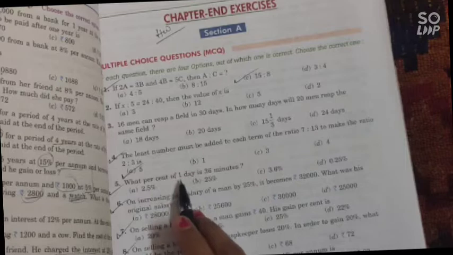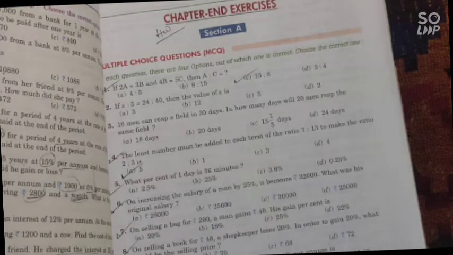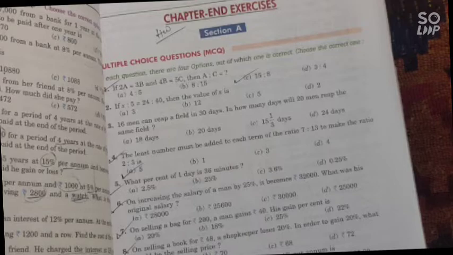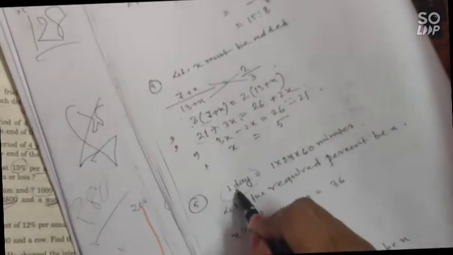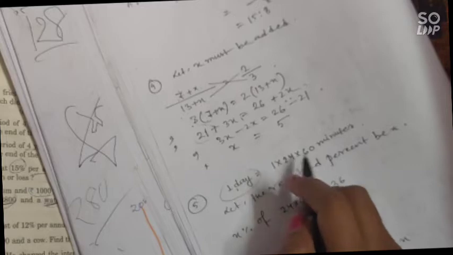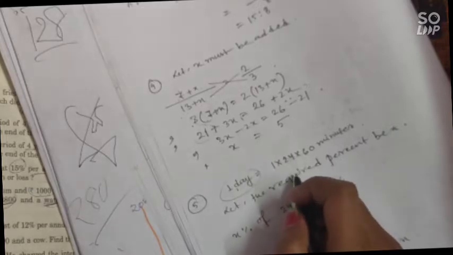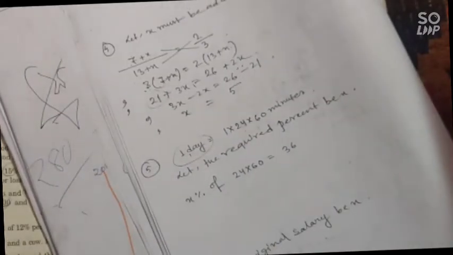Next, what percent of one day is 36 minutes? First of all, you have to convert this into minutes. One day means 24 hours, and for converting the hours into minutes, you have to multiply by 60. So 1 into 24 into 60. And let the required percentage be X.